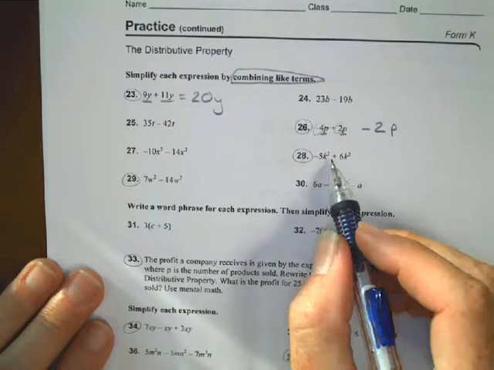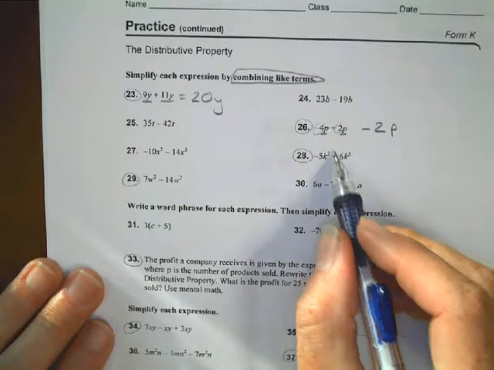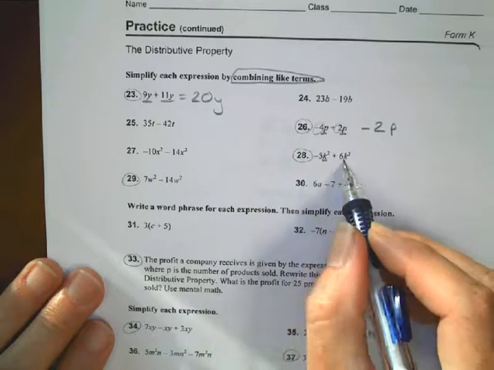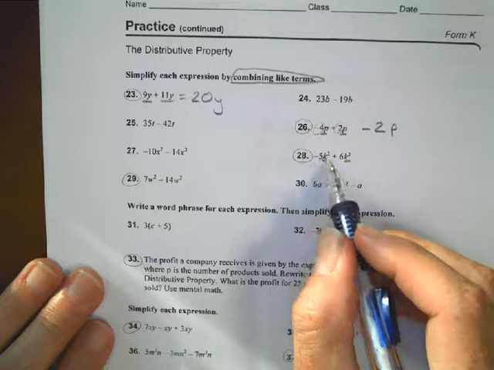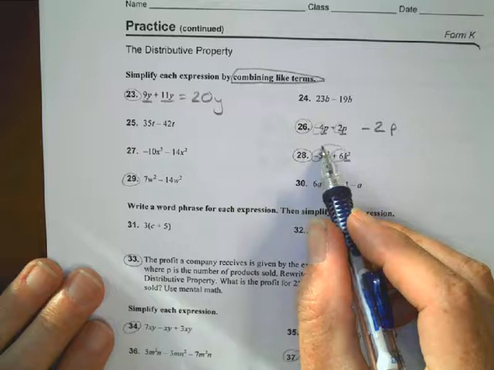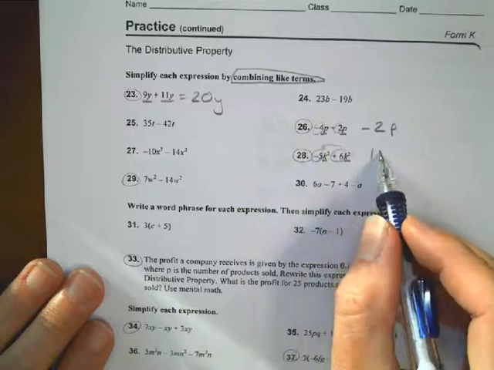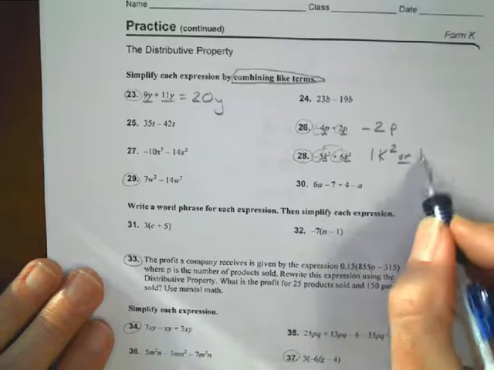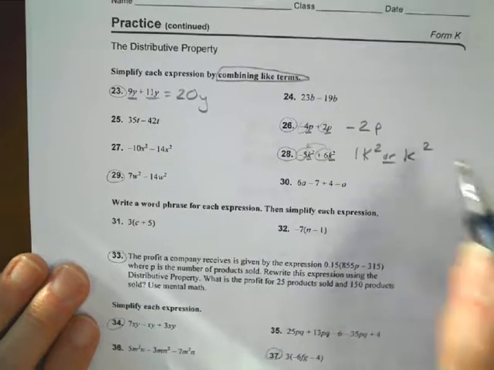On the one right below it, number 28, negative 5k squared plus 6k squared. We have a k squared in both problems. So what I really want to look at here is negative 5 plus 6. That would be a 6 minus 5, leaving me with 1. And so I could write that as 1k squared. Or I could say it's just simply k squared. And that's fine as well.